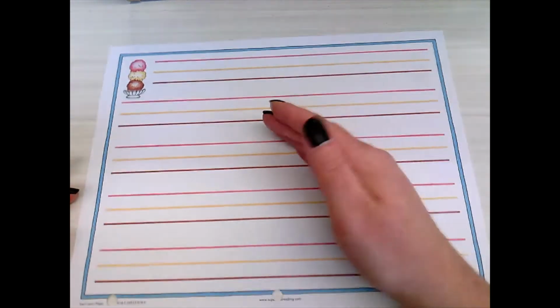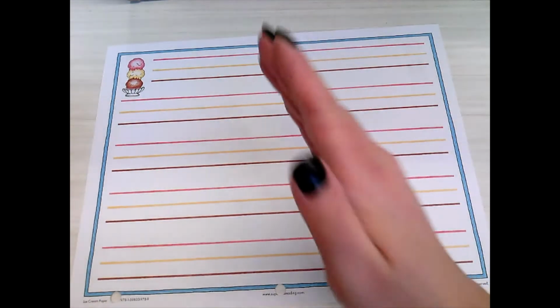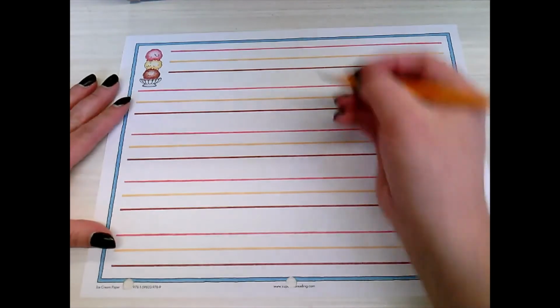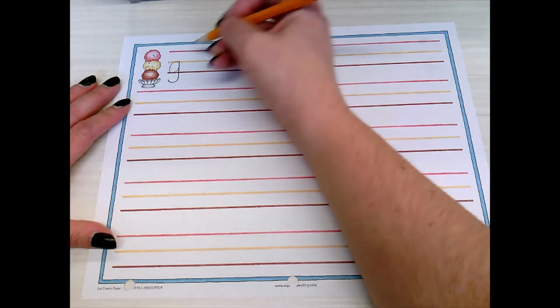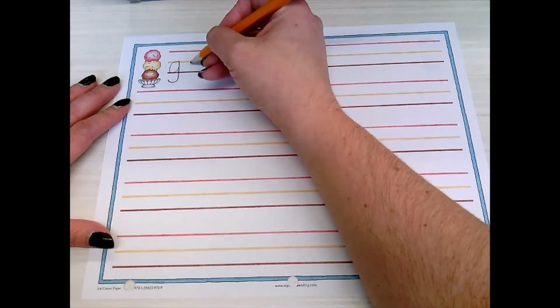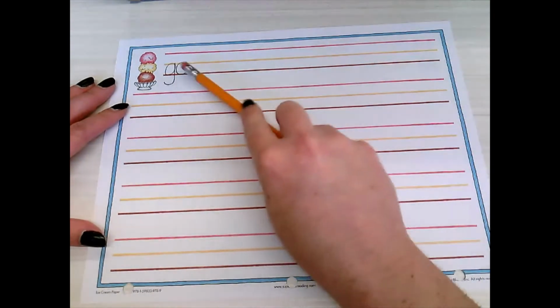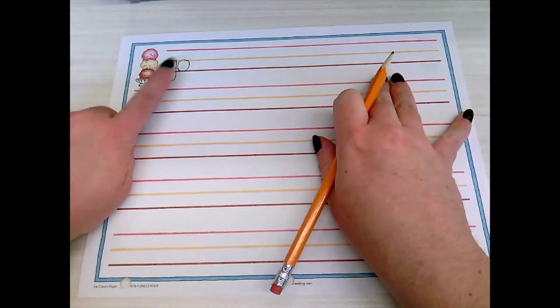G, ah. So what do we hear first? The letter G, and the letter O. These are the first 2 sounds in the word got.